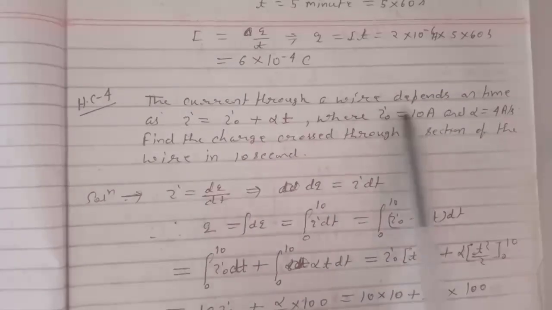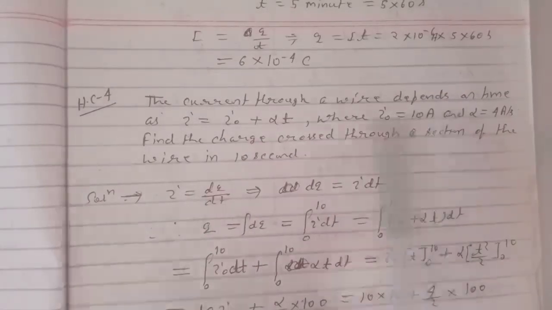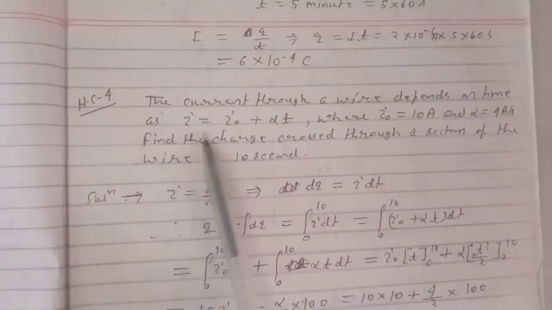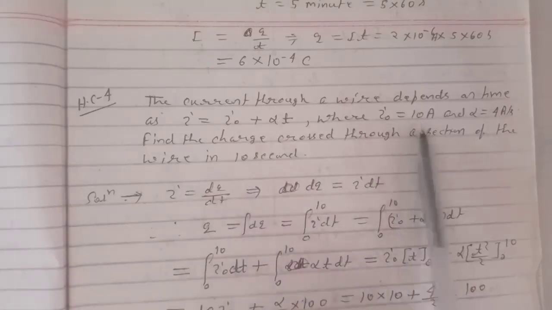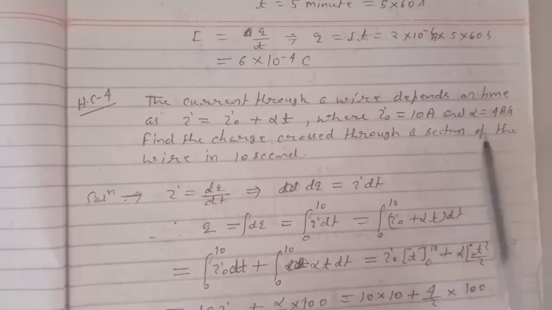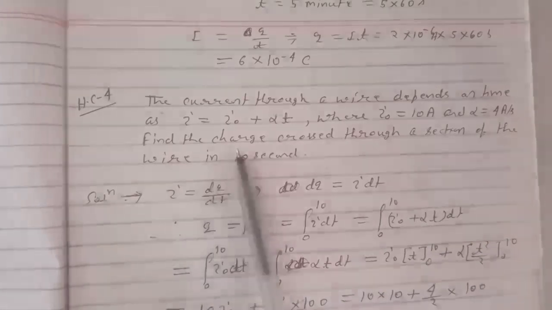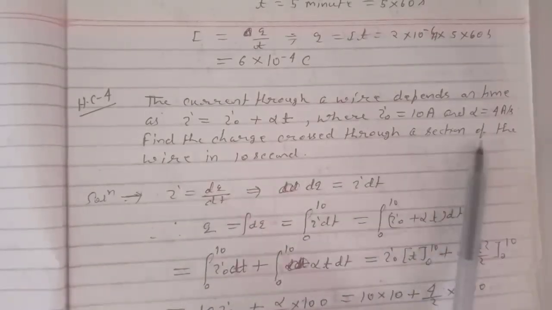The current through a wire depends on time as I equals I naught plus alpha t, where I naught is 10 ampere and alpha equal to 4 ampere per second. Find the charge crossed through a section of the wire in 10 seconds.